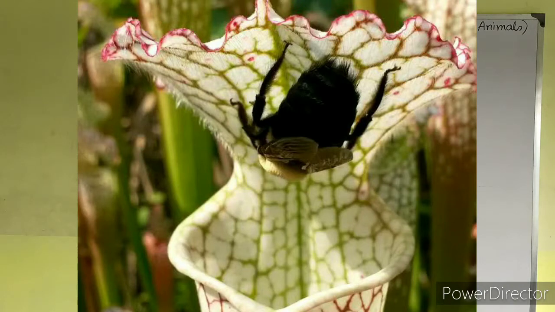They grow in soil that is poor in nutrients. Thus, they capture insects to get these nutrients. They have special structures that help them to trap insects.